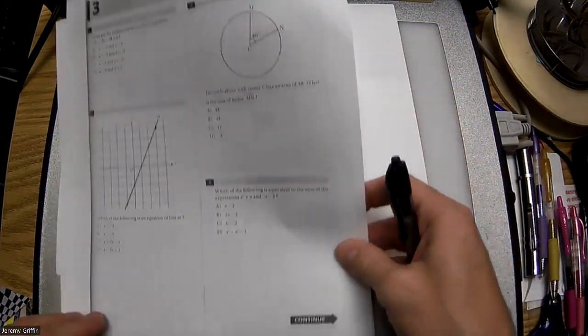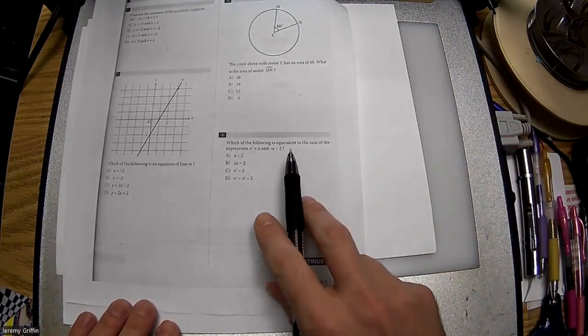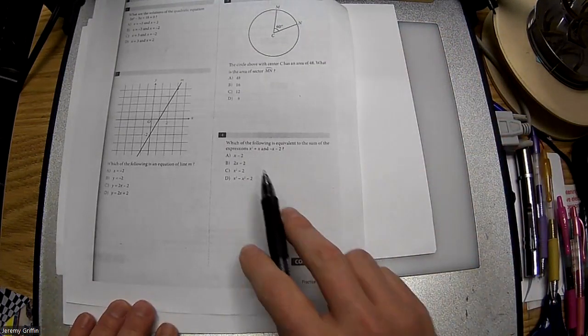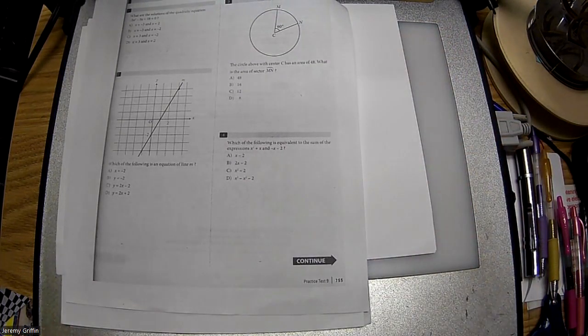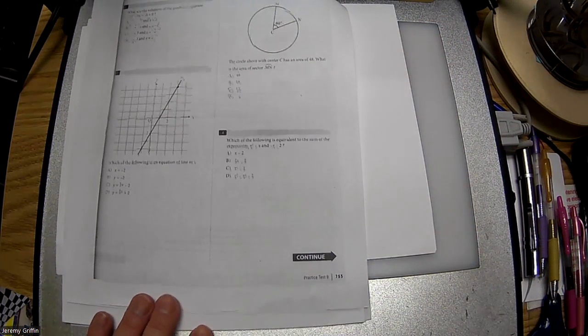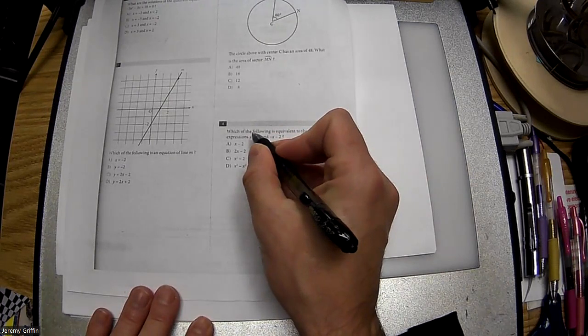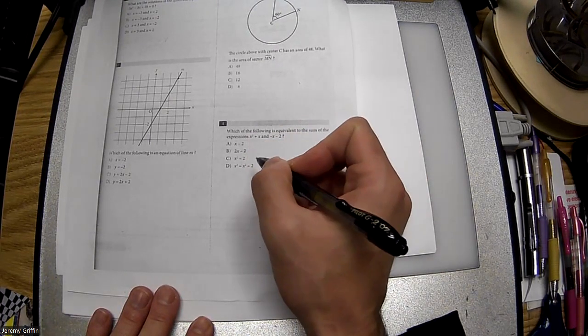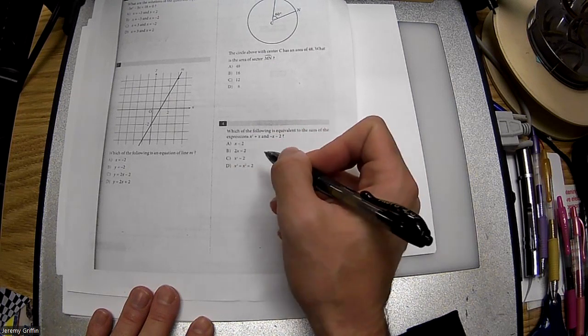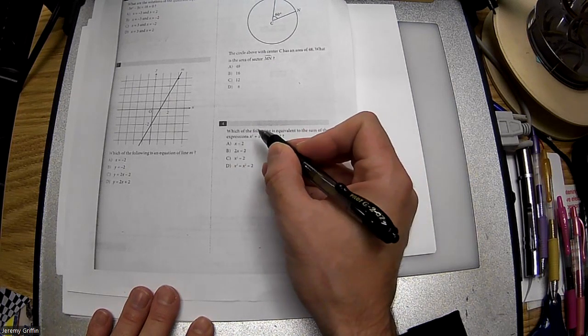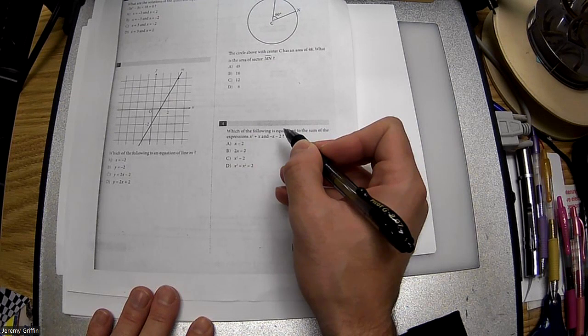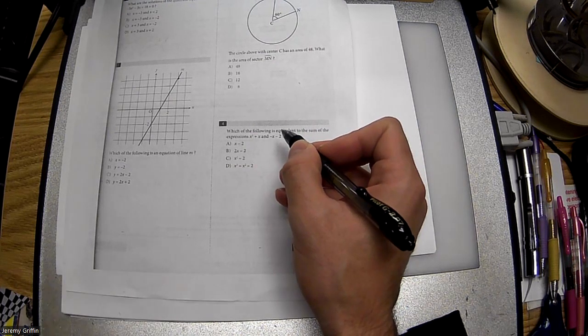Number 4. Which of the following is equivalent to the sum of these two expressions? We have x squared plus x and negative x minus 2. Well, you can add like terms. There's only one x squared, so jot that down, which just narrows it down immediately to option C. I see a plus x and a minus x, which cancel out, and I see a minus 2, which is going to show up in the answer.